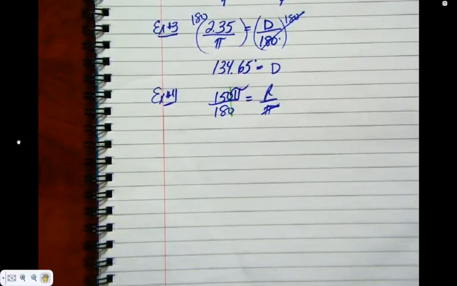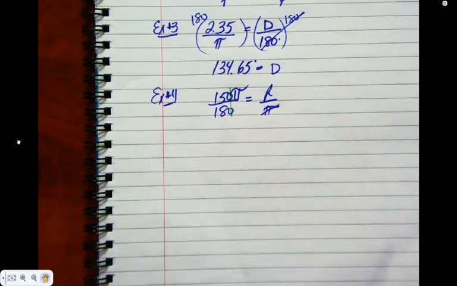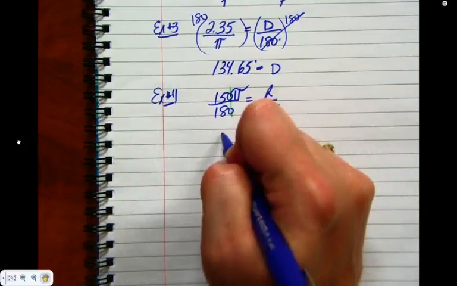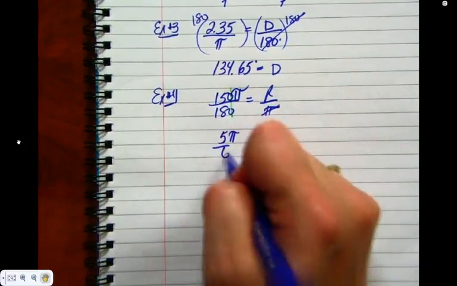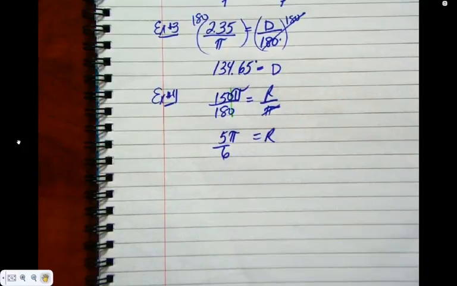Now just look at 15 and 18. Do they have a common factor? 3. So let's divide them both by 3. 15 divided by 3 is 5, and 18 divided by 3 is 6. This is a non-calculator question. That is what we would expect you to be able to do without a calculator, reduce numbers like that. If it's crazy numbers, it'll be calculator, but something divisible by 3 or 10 is expected.